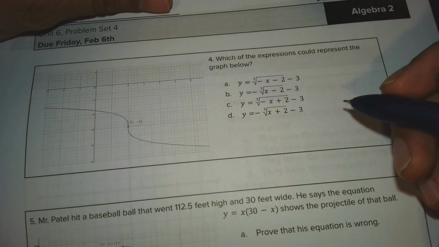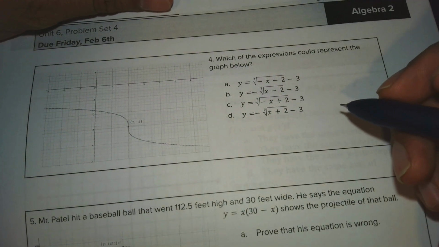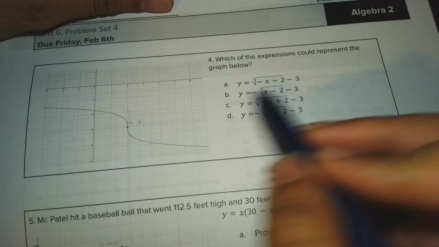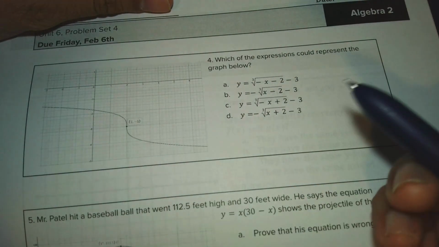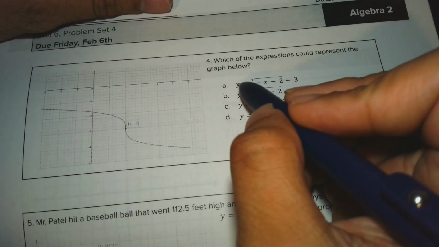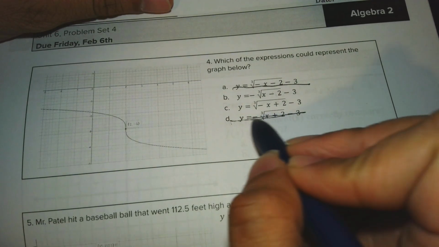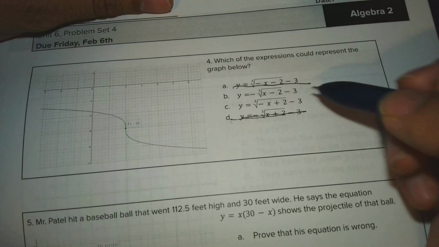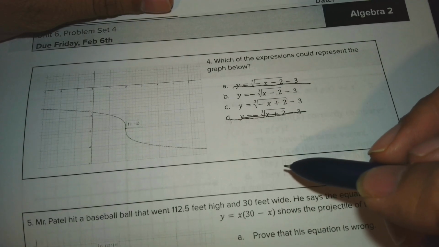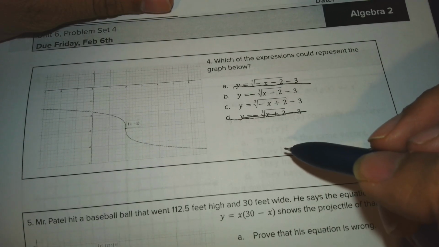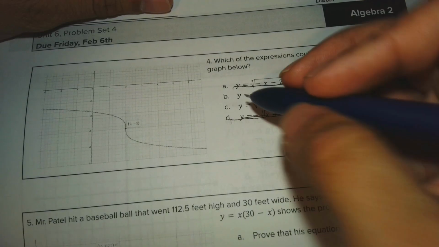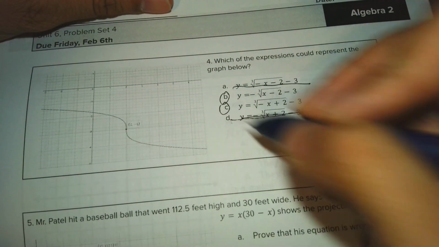Which of the following expressions could represent the graph below? Now looking at this, if you were to plug in 2, see which one gives you negative 3, right? This one doesn't give you negative 3, neither does this one. Now both of these are the same graph. They represent the same graph. So B and C are the same.